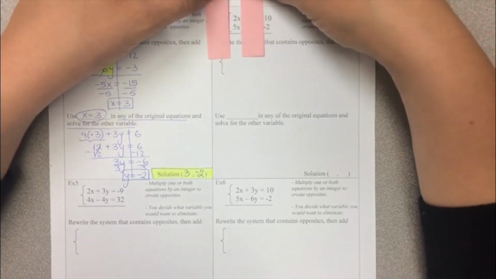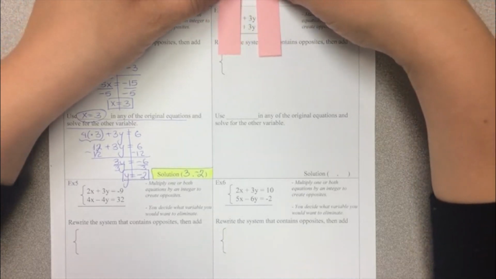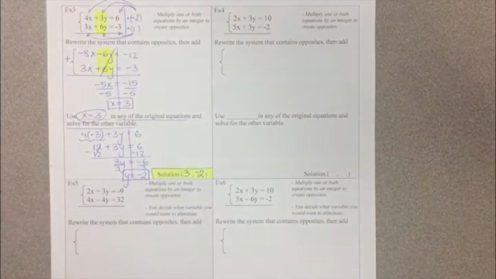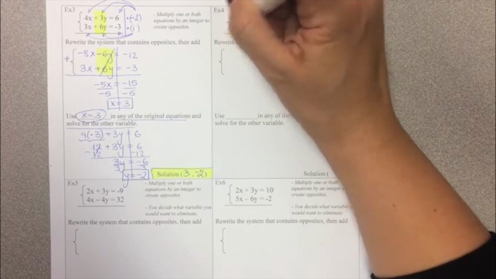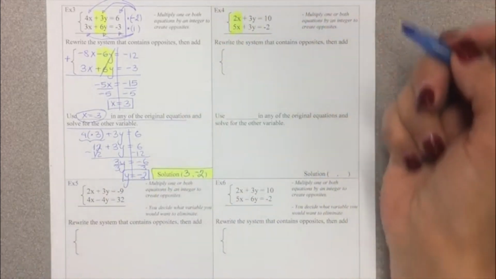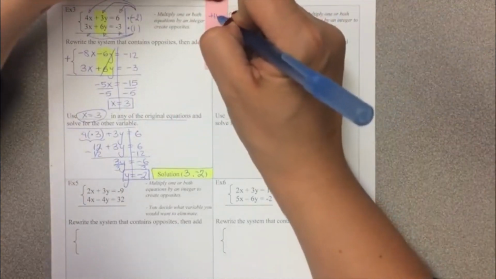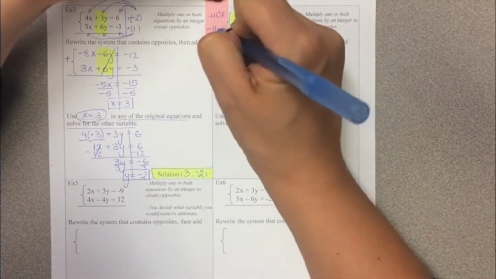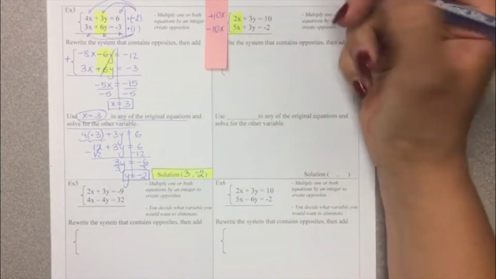So now it becomes, what do you want? Do you want to create 10x and negative 10x? Or do you want to create 3y and negative 3y? You choose what you want. Let's say I want to create opposites for x this time. So I want to create, this is my wish right here, positive 10x and negative 10x, just so I have it visually in my mind.